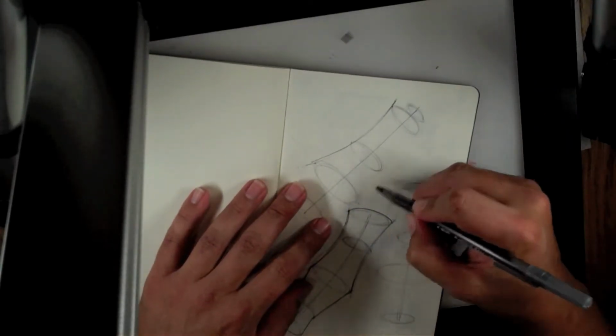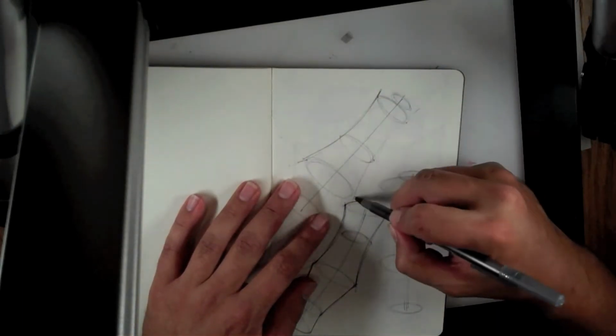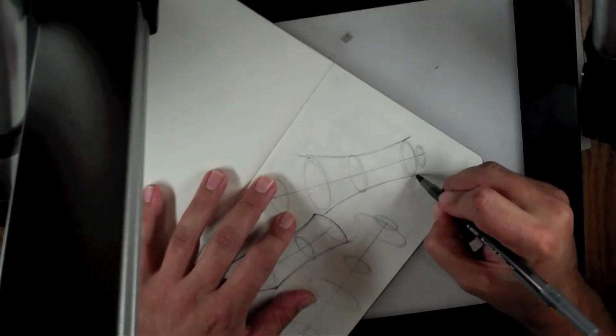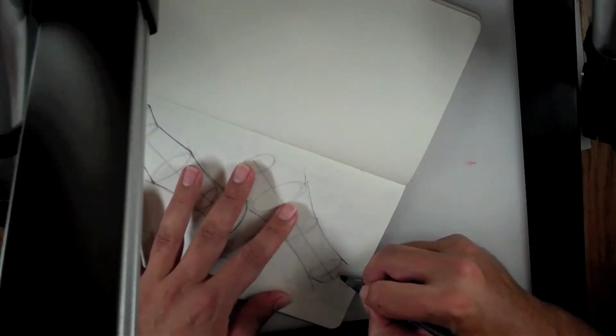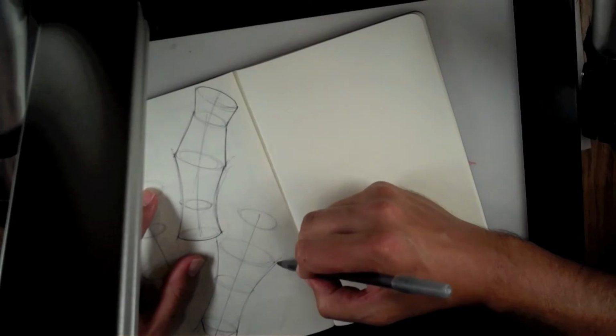Same thing on the other side. Got these 3 points I need to go through. And I'm going to draw a straight line down there. I'm going to curve this in too.